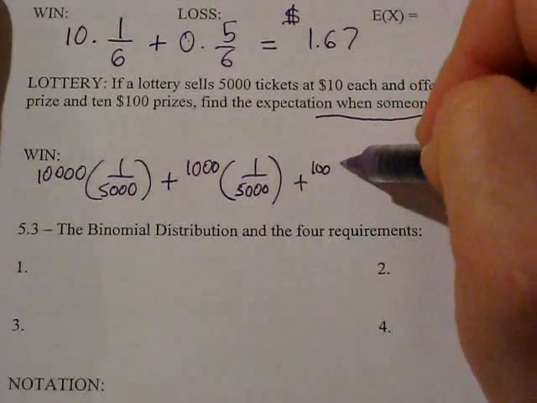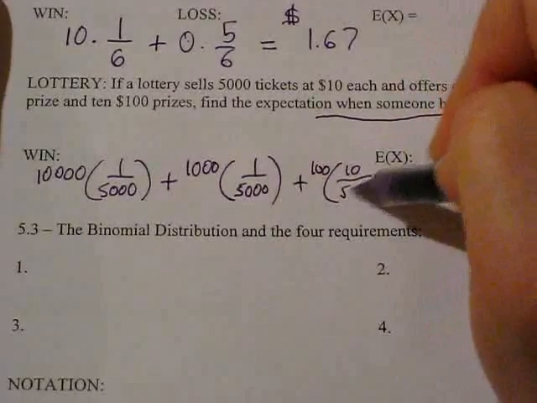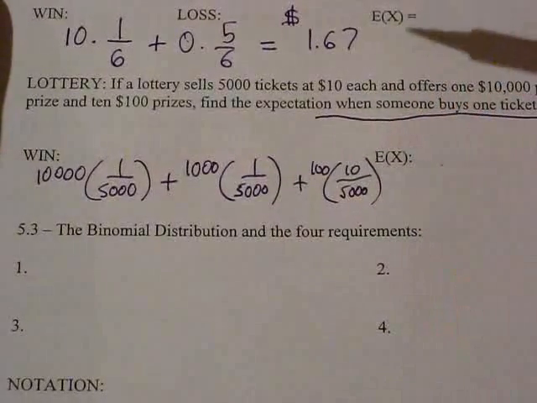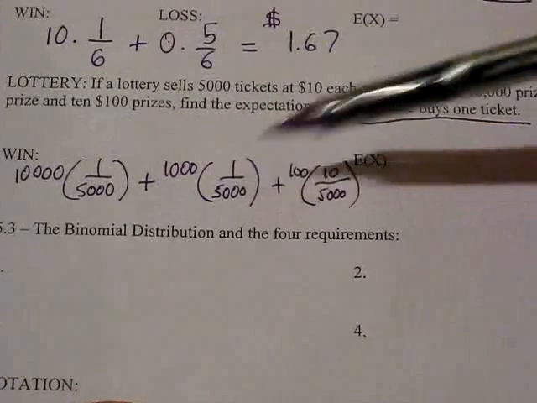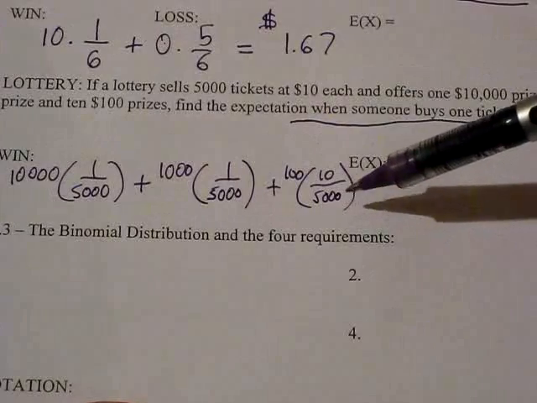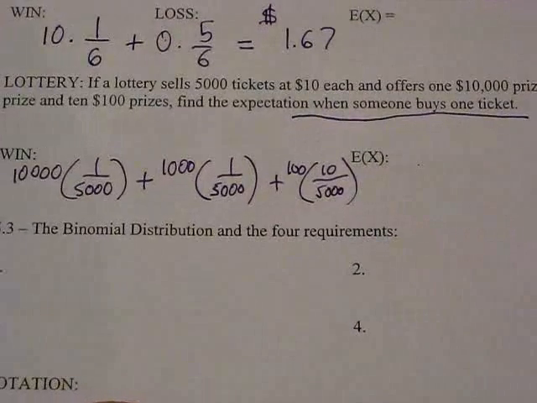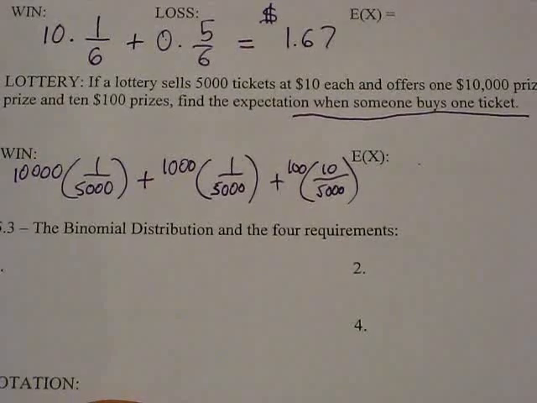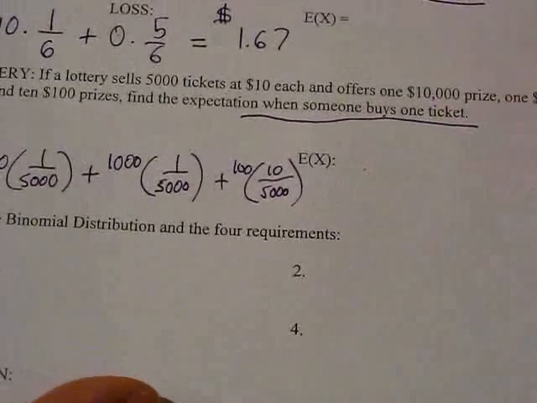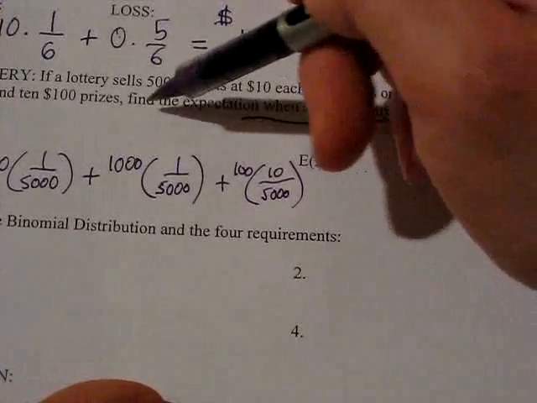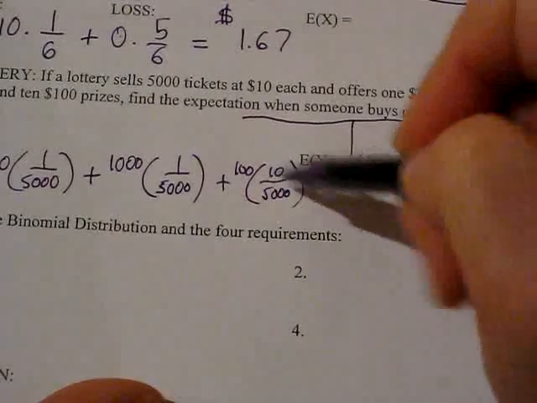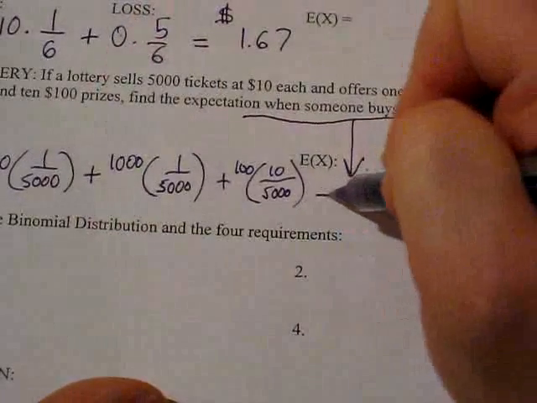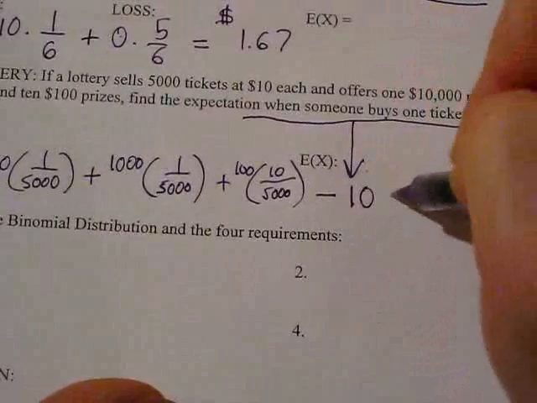There were 10 of these, so I'm not going to reduce my fractions here because I want you to see where this is coming from. This is coming from, there's one $10,000 prize, one $1,000 prize, and 10 $100 prizes. Now, if we computed that, we could find out the fair price for this game. But again, we're not looking for that. We're actually asking, find the expectation when someone buys one ticket. So we're going to basically take our answer here and subtract the price for one ticket to figure out what the expected value is.